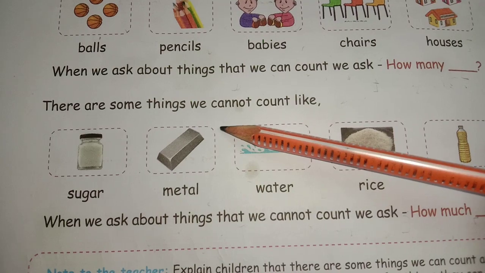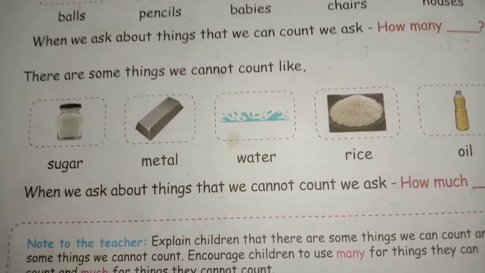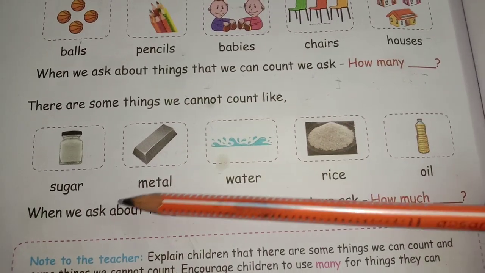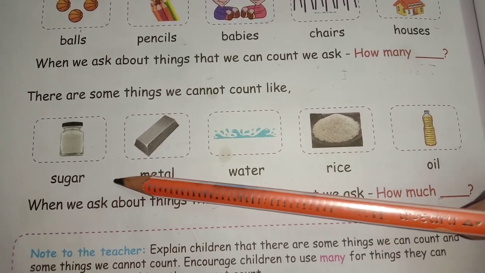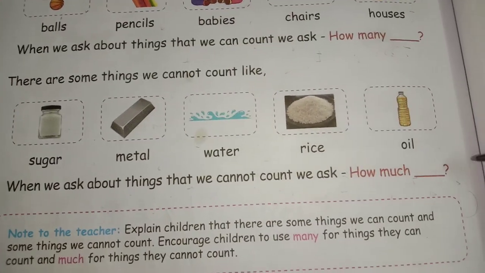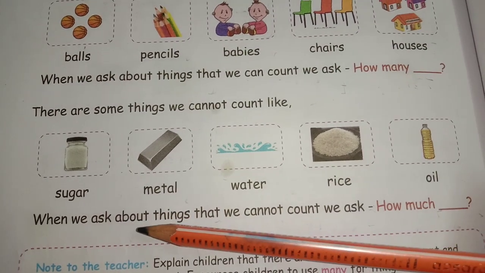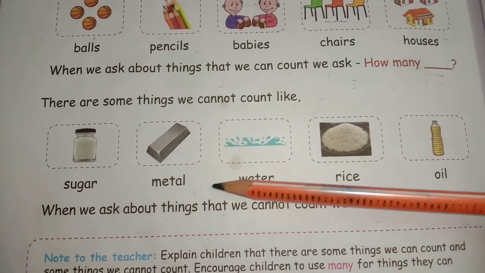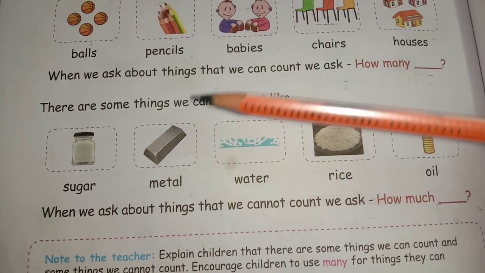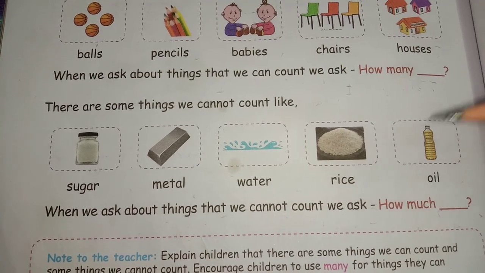There are some things we cannot count. So we can't count them. See what those things are: sugar, metal, water, rice and oil. Can you count the sugar? No, you can't, isn't it? And the metal, it is a solid substance, so you can't count it. Water, the same manner. Rice, oil.